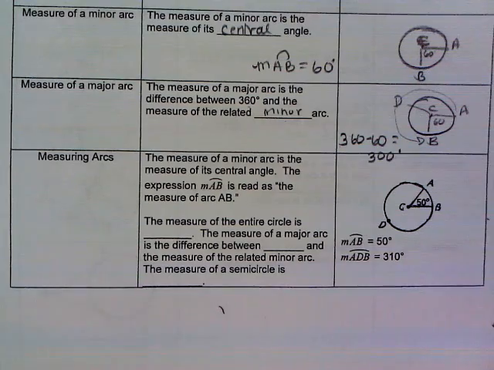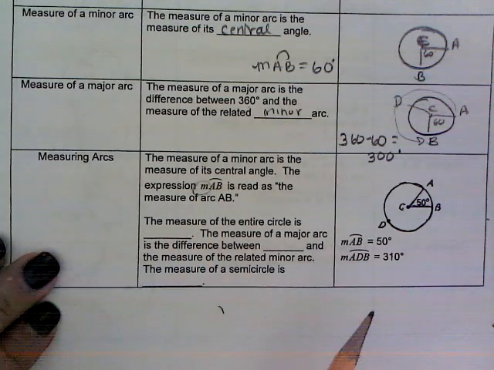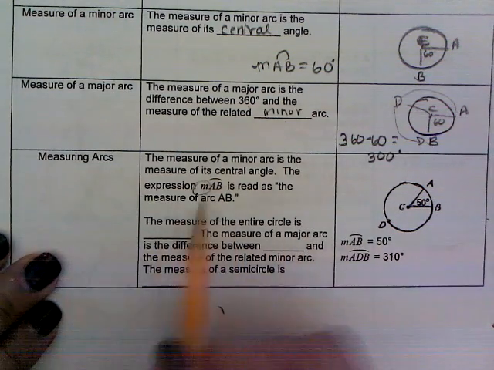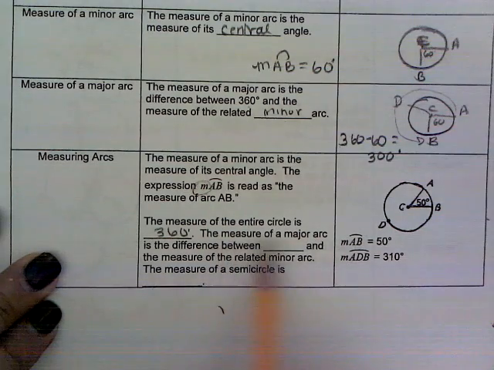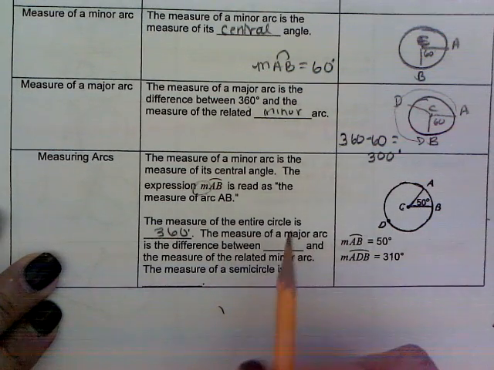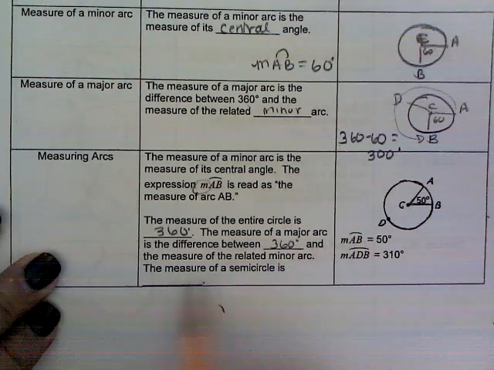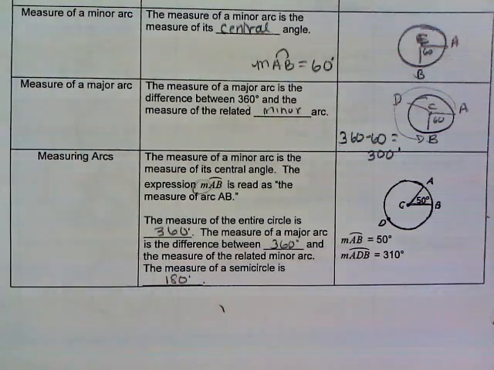So measuring arcs, this blurb is really just everything I've already told you and shown you, is that here it just says it has a little M in front of it, just like your angle measure. It's got a little tiny M in front of the arc. And so the measure of the entire circle, as we said, was 360 degrees. The measure of the major arc is the difference between 360 and the related minor arc, which we already talked about. And the measure of a semicircle is 180 degrees. So it's everything from above. Nothing fancy.